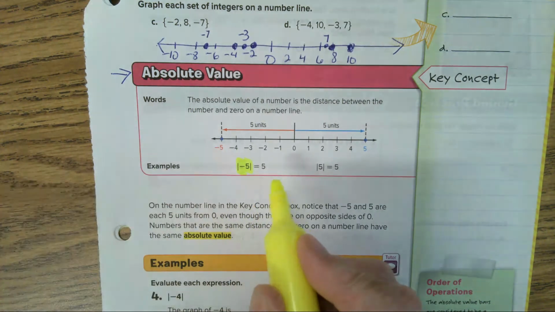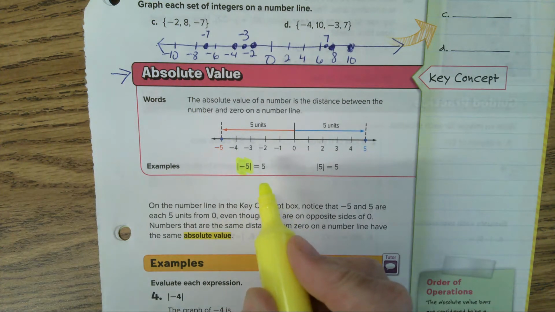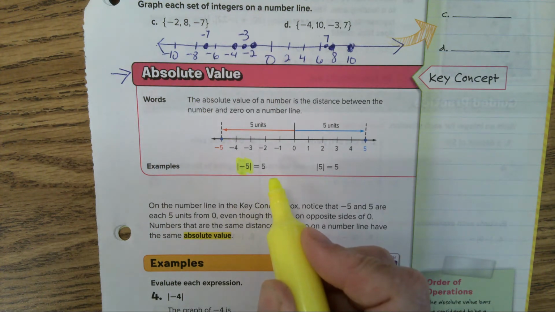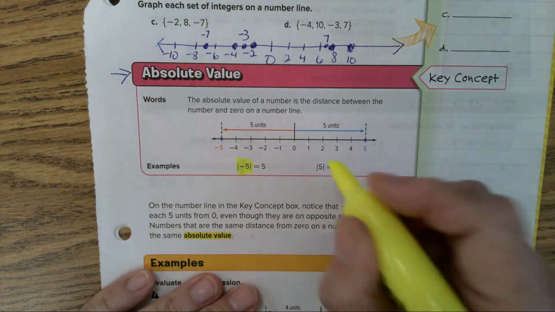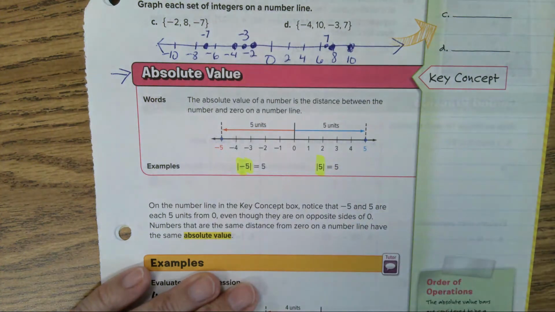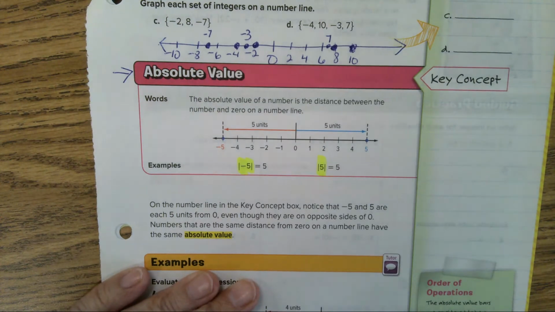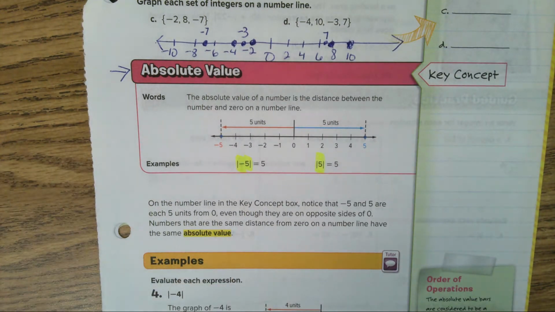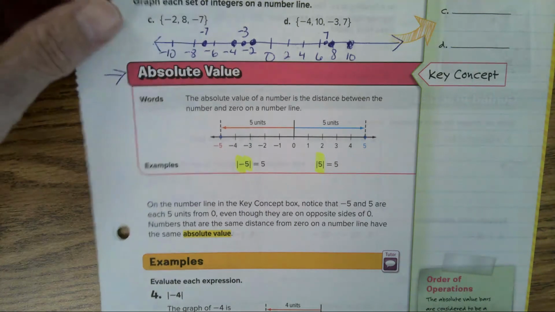That says, how far does negative 5 live from 0? It lives 5 away. It doesn't care if it's a negative distance or a positive distance. It wants to know, how far do you live from 0? Once again, the absolute value of 5 is 5. How far do you live from 0? It lives 5. It's like when you go on a trip. You don't care if you're north, south, east, or west of Disney World. You want to know how far or how long it is till you get there. So absolute value is a distance from 0.